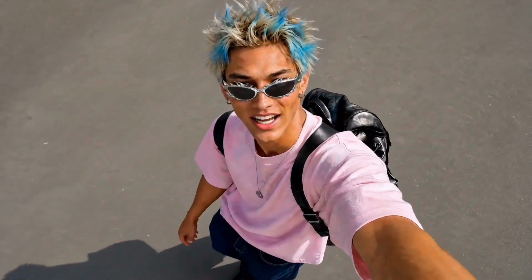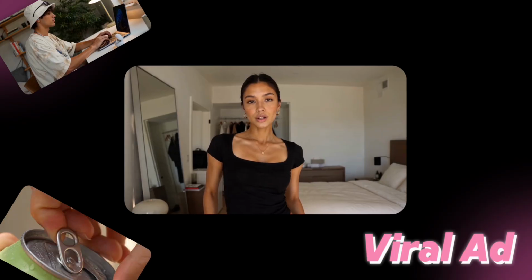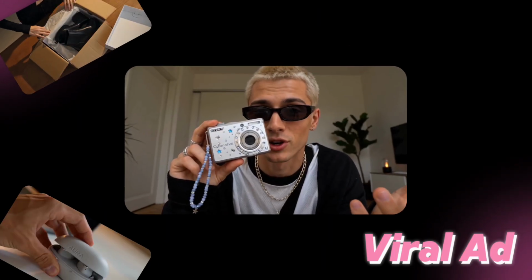The problem is that finding and analyzing these winning patterns manually can take hours. So instead of reinventing the wheel, let's learn from ads that have already proven they work. This is where viral ad clone comes in. And just to be clear, we're not copying someone else's ad. We're learning from what already works.